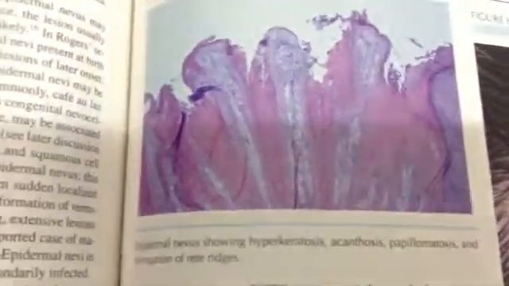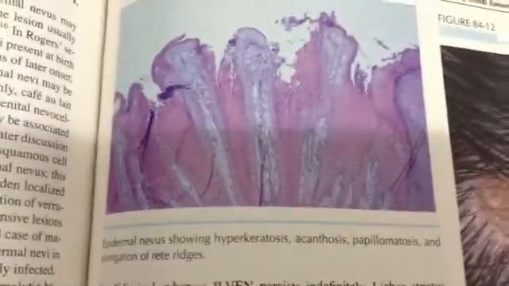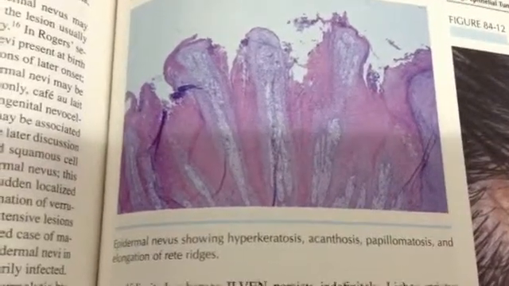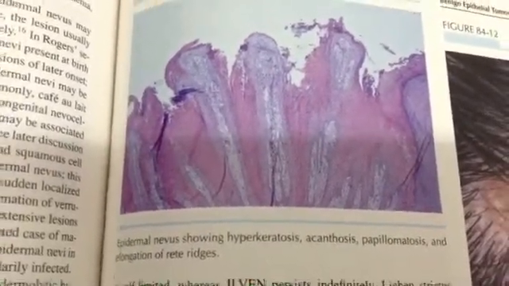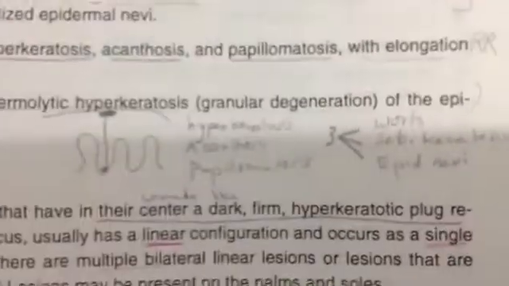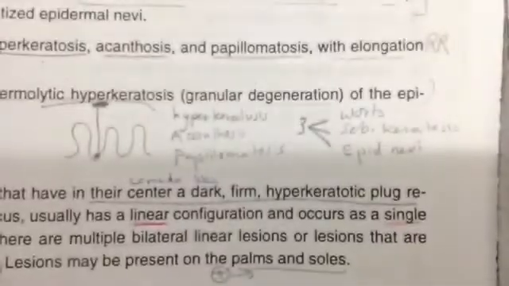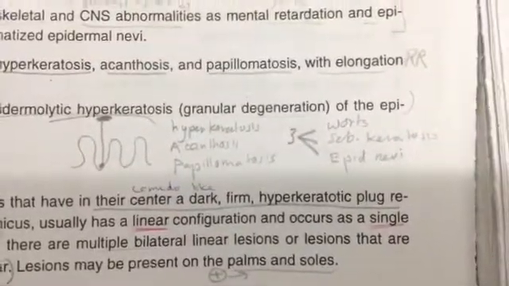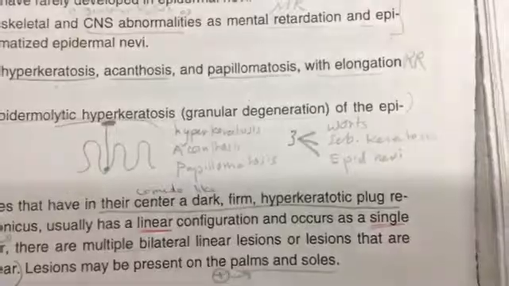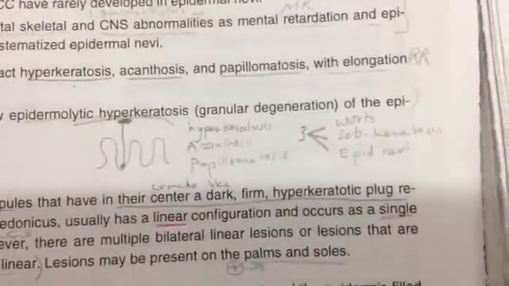And this is the histopathology of the epidermal nevus, showing hyperkeratosis, acanthosis, papillomatosis, and elongation of rete ridges. And there is differentiation about that in this histopathology towards seborrheic keratosis and epidermal nevi: hyperkeratosis, acanthosis, and papillomatosis. The treatment, sometimes we use erbium laser.